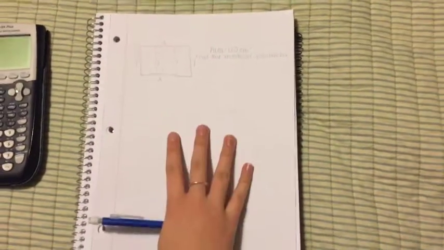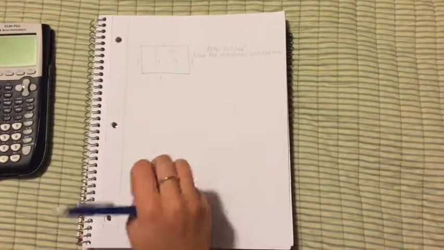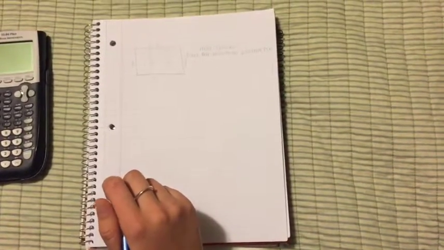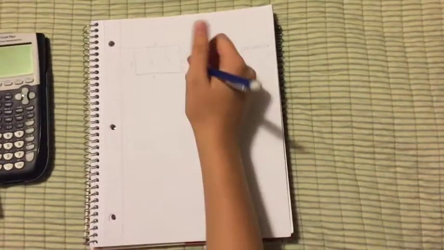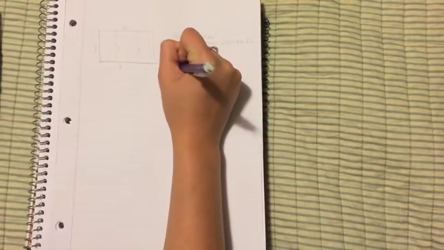So y will have 4 parts. It's a little bit different than the problems that we've been doing. But anyways, the first thing we need to do is set up an equation for the perimeter. So what we can do is P equals 2x plus 4y, because that's what we've been given here in this drawing.